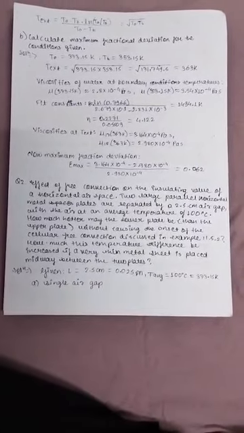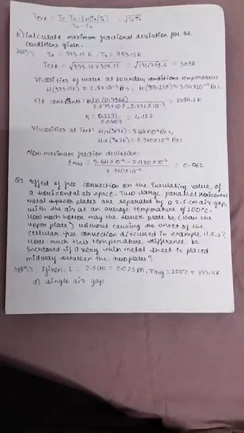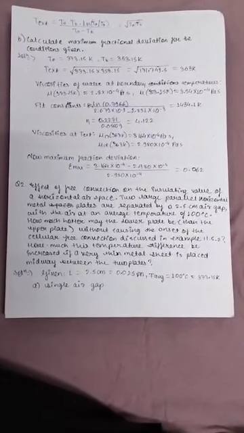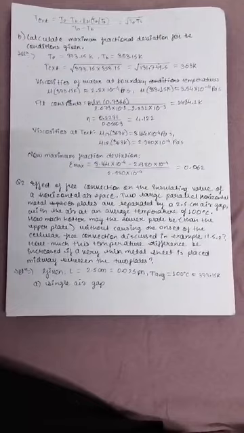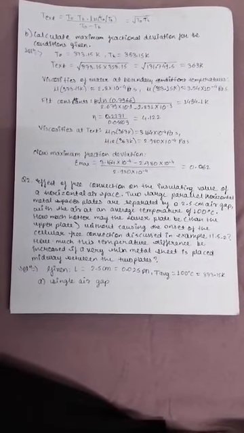Further, we have questions second, third and fourth of a similar topic based on equations of change of non-isothermal systems, which we can refer to from my document or PPT.